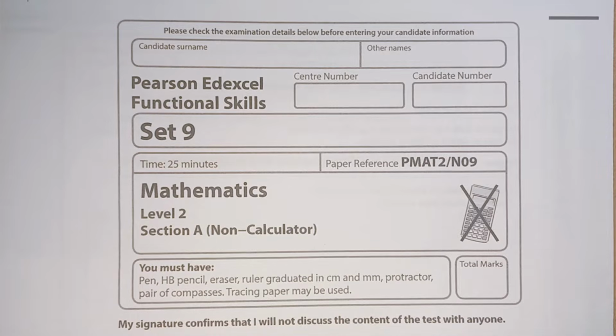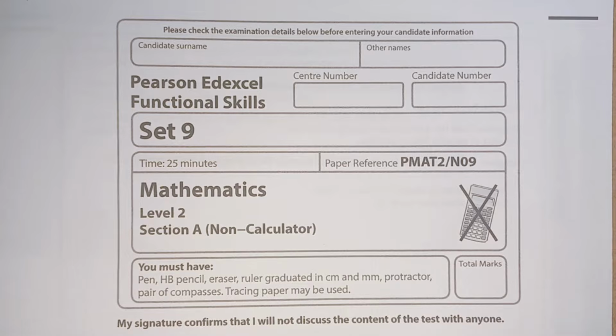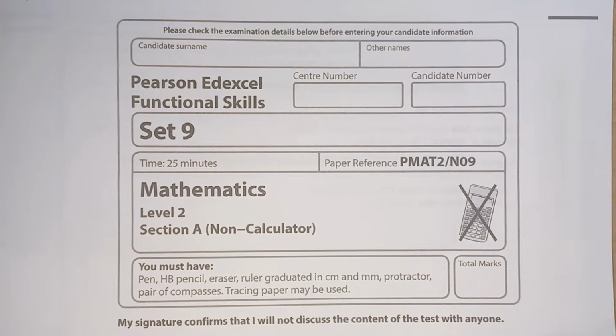Hi, today we're looking at Functional Skills Maths Level 2. We've got the Pearson Edexcel exam board. This is set 9 and we're starting off with the non-calculator section.